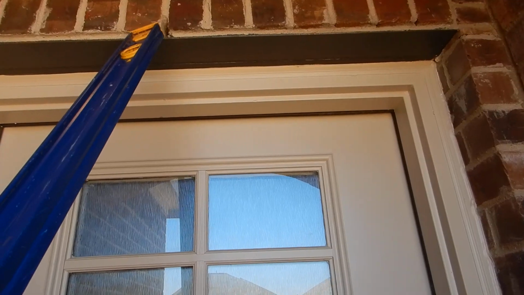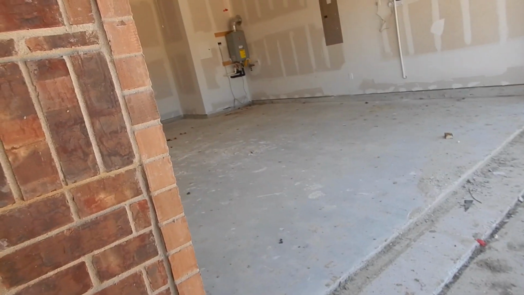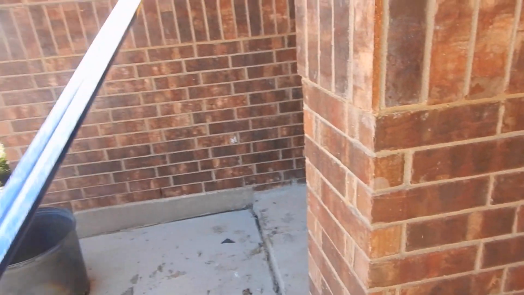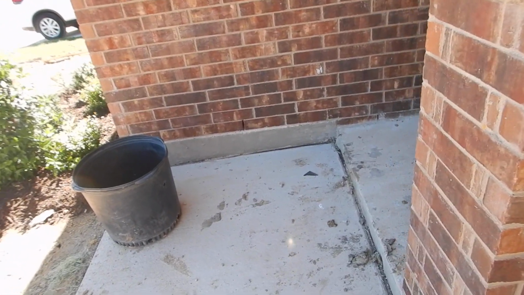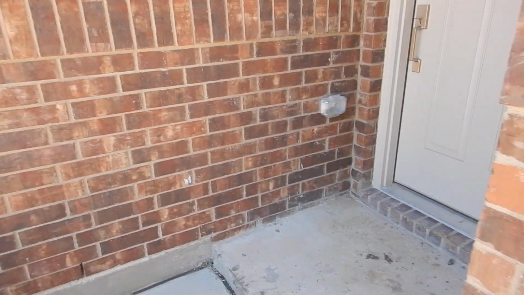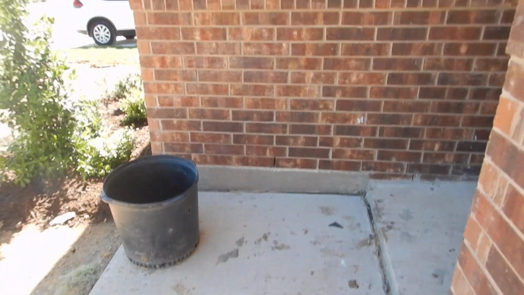But we've got metal lintels over here, and that's a weep hole. We got a weep hole right here. See, brick is a very good building material. This house could burn down and you can reuse the brick. It's also a very good insulator against sound and noise.